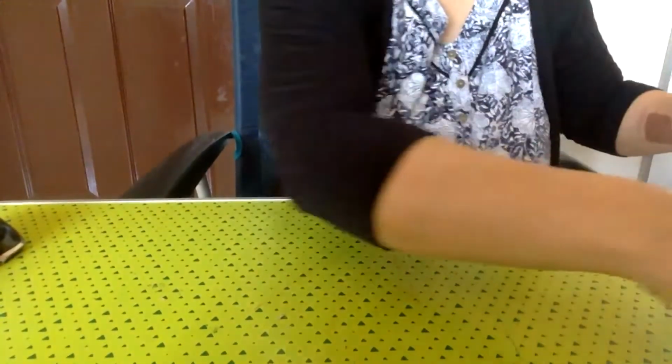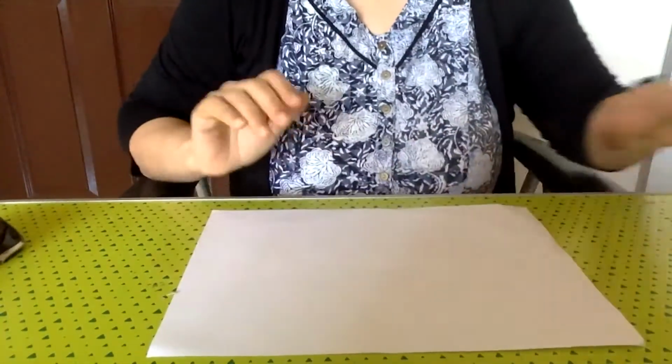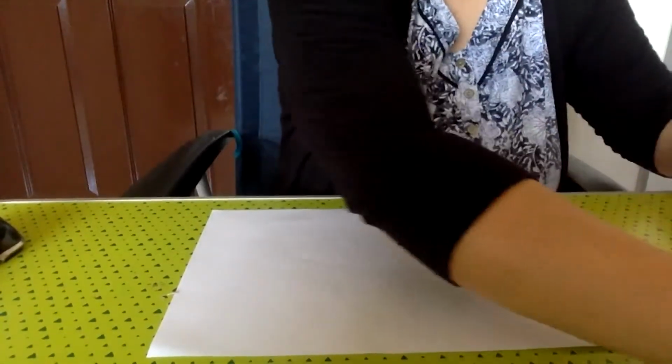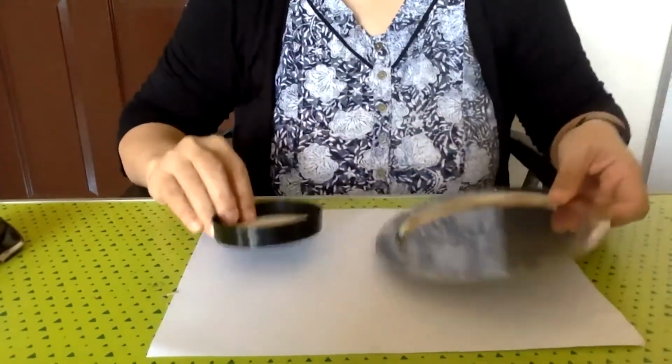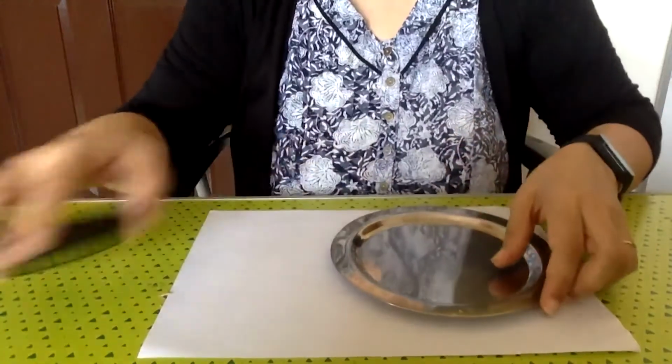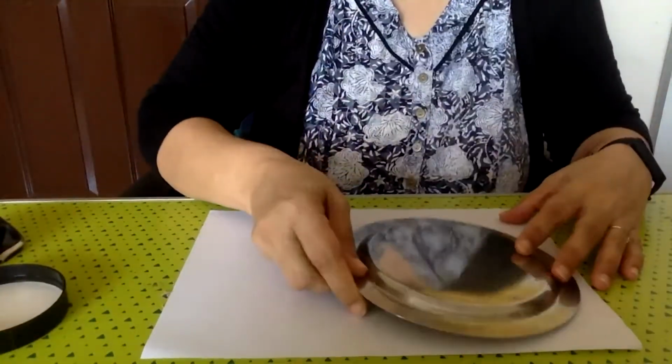The first thing we will do is take our A4 sheets and draw two circles using the two plates that we have. As I said, they have to be two different sizes.